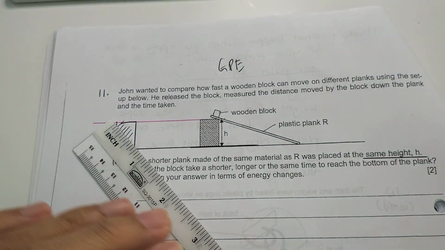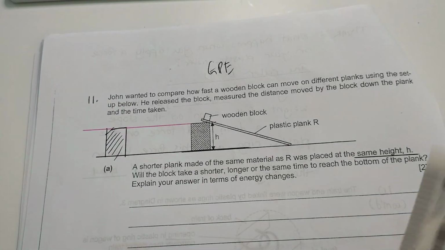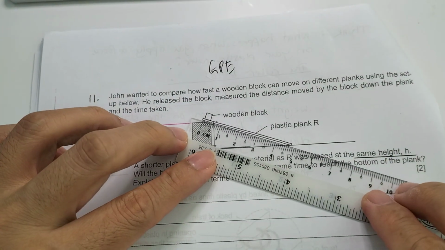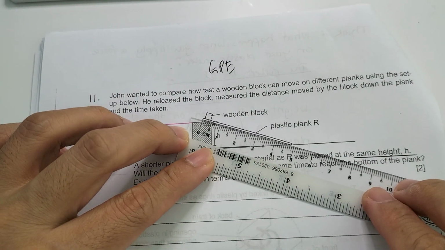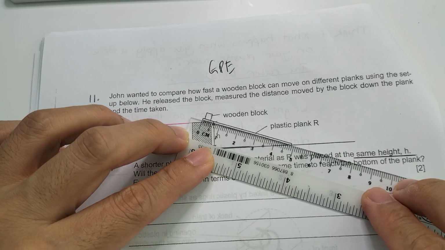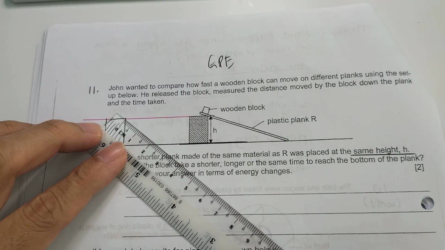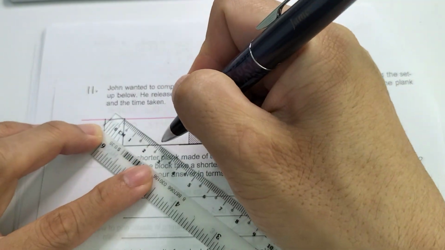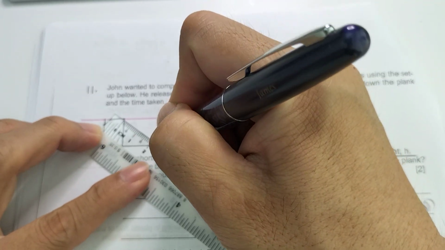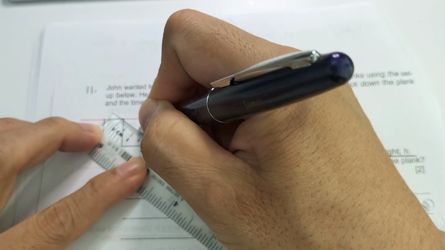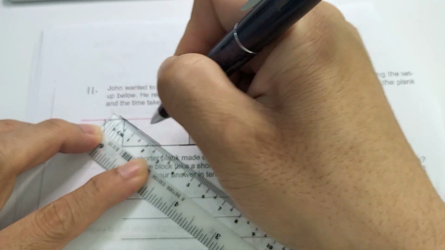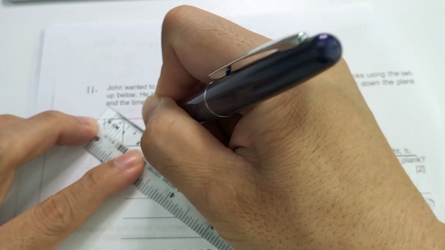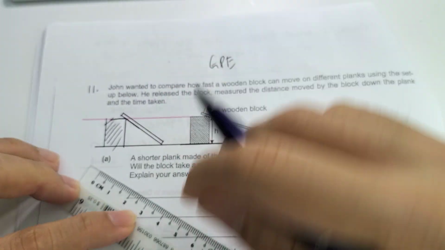And they use a shorter plank now. This plank, if I measure with my ruler, is about 4.8 centimeters. So a shorter one, let's make it just 2.5. Okay, 2.5 centimeters using my ruler, roughly. Everything else I try to keep the same as the previous diagram.